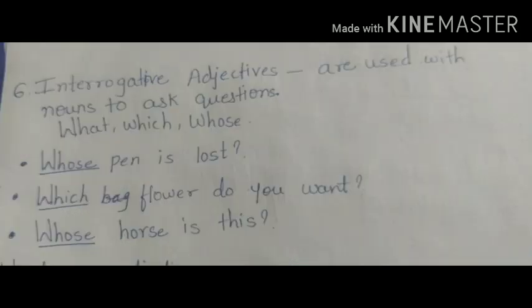Last is the interrogative adjective. Interrogative adjectives are used with nouns to ask questions. For example, what, which, whose. Let's see the first example. Whose pen is lost? So here pen is a noun.